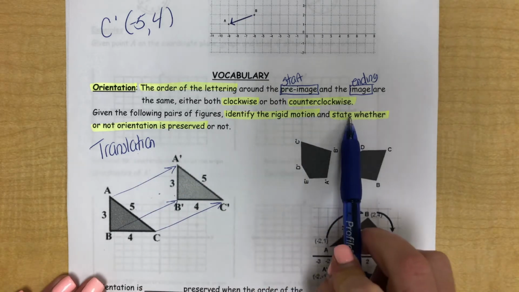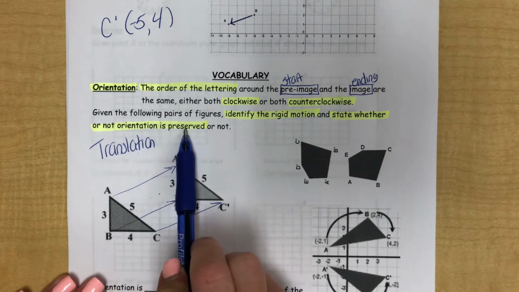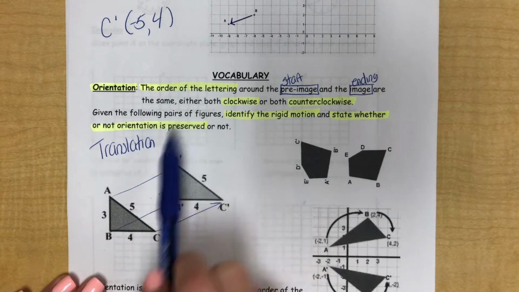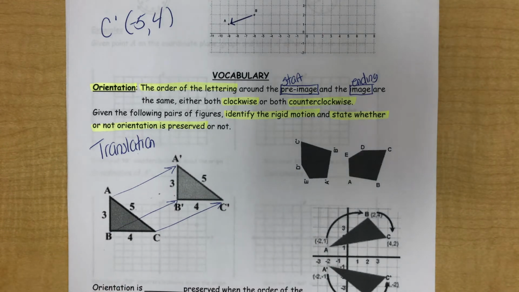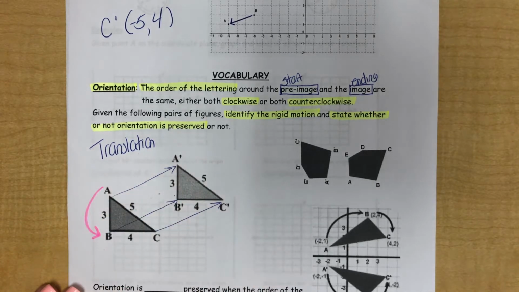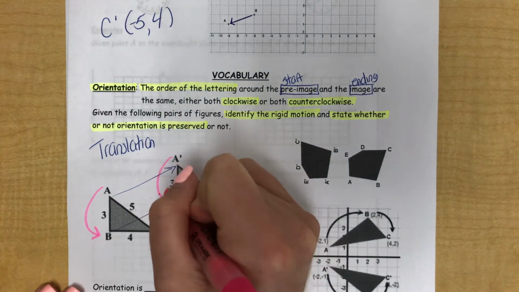Now I have to state whether or not orientation is preserved. Well, orientation is the order of the letters. So the way you're going to identify if it's preserved or not is by drawing little arrows in alphabetical order like this. A moves to B, A prime moves to B prime.